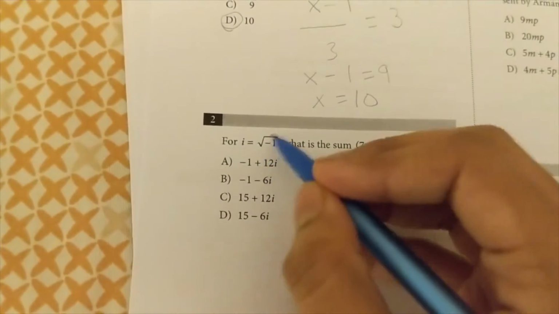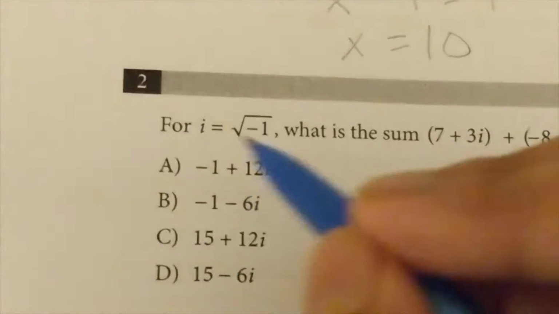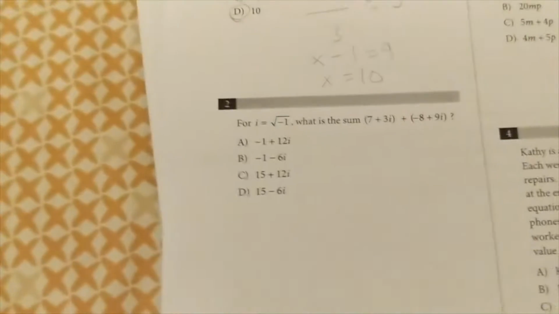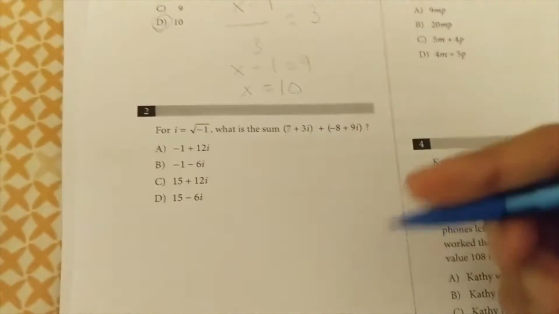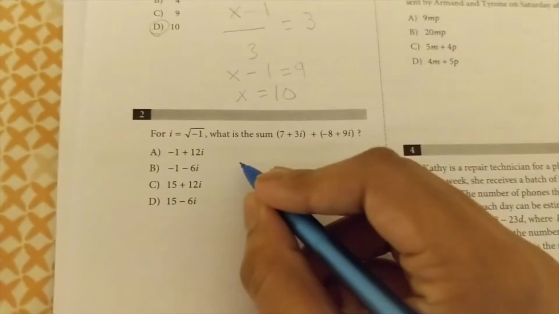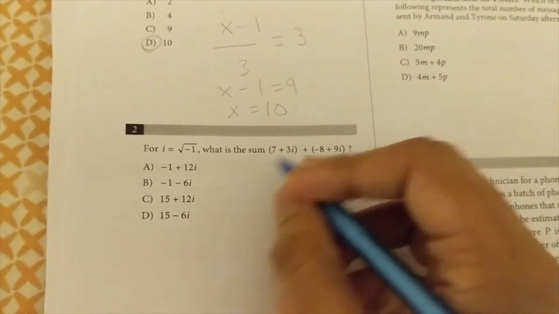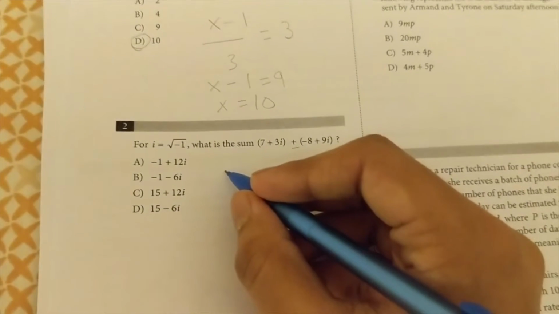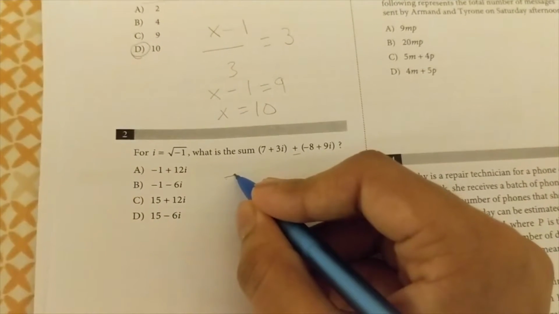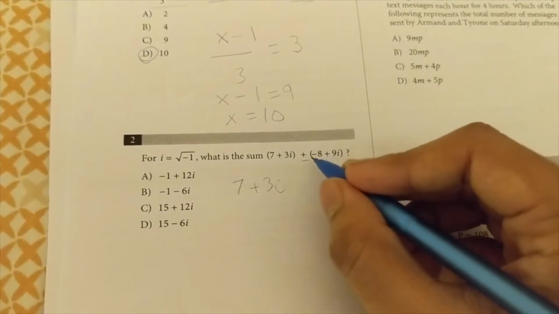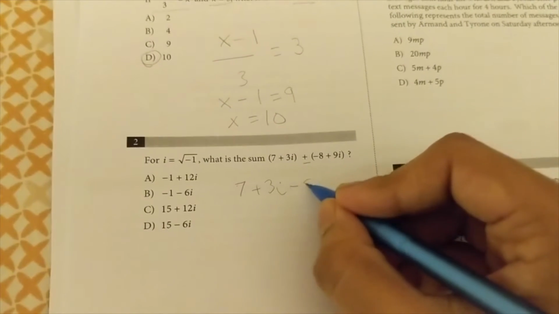So the next one we have i is equal to root minus 1, and this is something called the imaginary number. Sorry, the camera is zoomed in. What it works as, it's not really that different as you might expect, and this one in particular is pretty easy because you're just adding them. If you know how complex numbers work, this is going to be a cinch for you. So you do 7 plus 3i. Make sure that you remember that there's this minus sign here, and then you do minus 8.